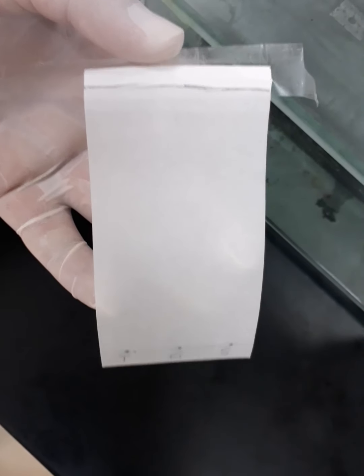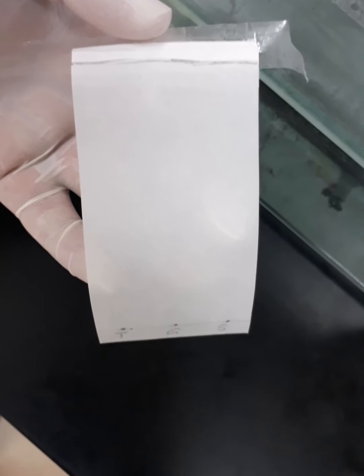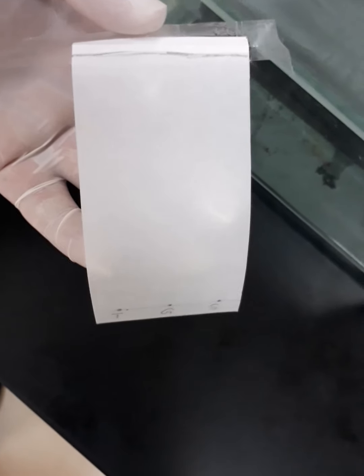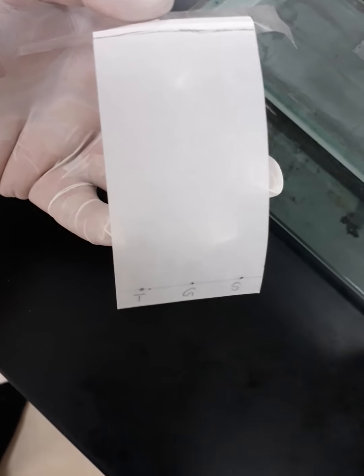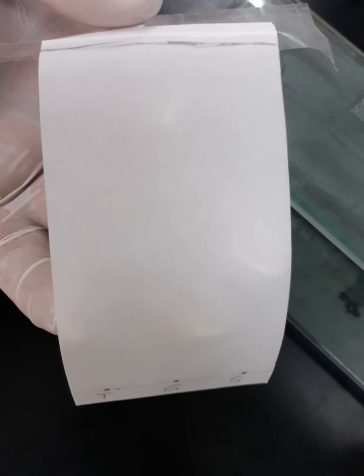Now we marked the solvent front, or the front line, and now we are going to dry that paper. Notice that there are no visible spots on it. Okay, now we are going to dry the chromatogram. Notice here this is the pencil line, which represents the solvent front, the line between the dry and wet area. And now we are going to dry this chromatogram.